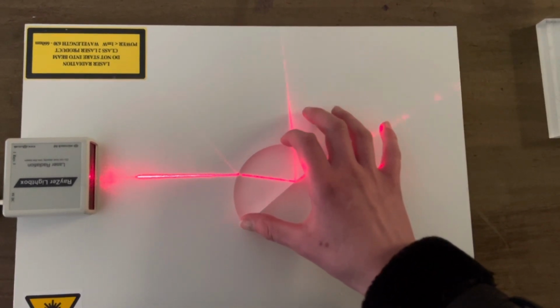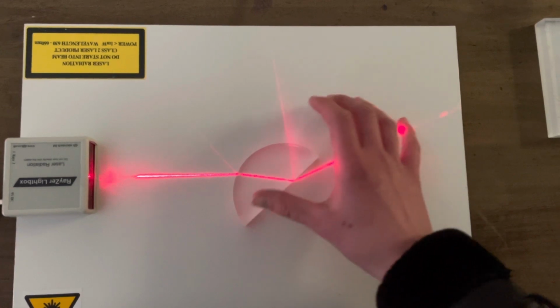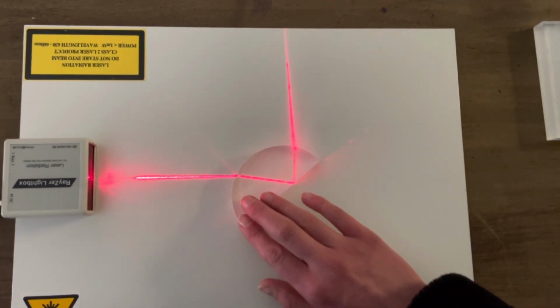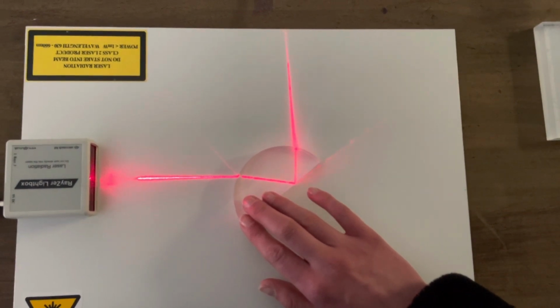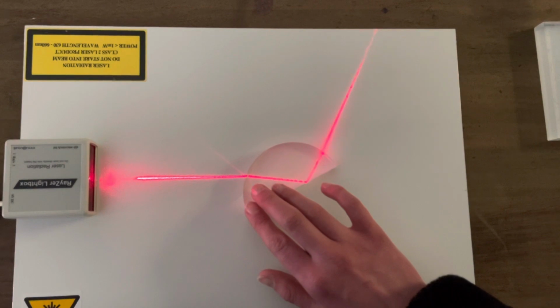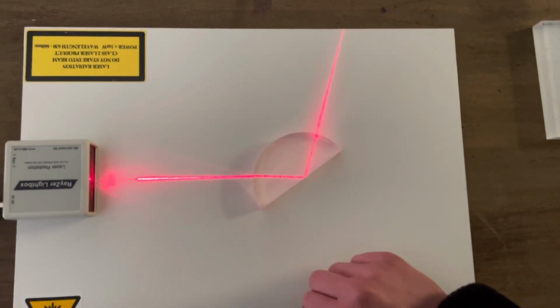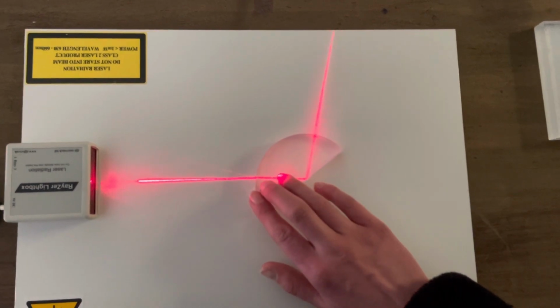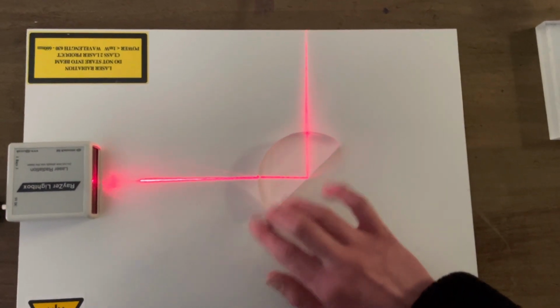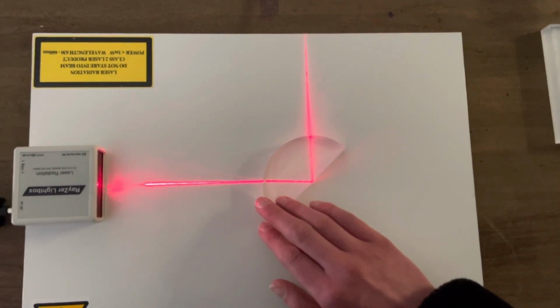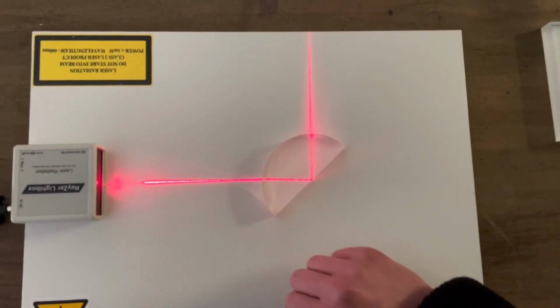air. However, as I keep increasing the angle of incidence, you can see that some of the light starts to actually reflect at that boundary between the perspex block and the air. And in fact, now all of the light is completely reflecting. And this is called total internal reflection.